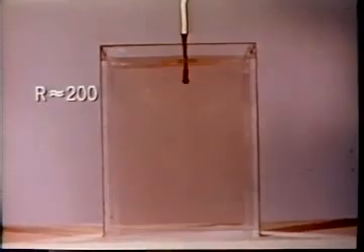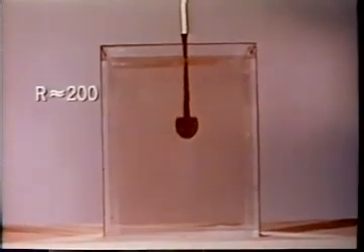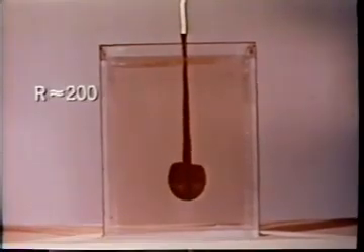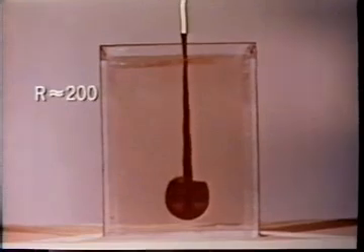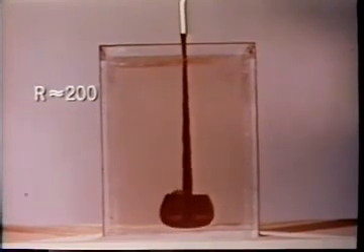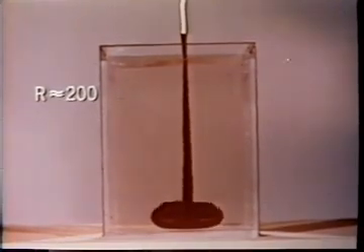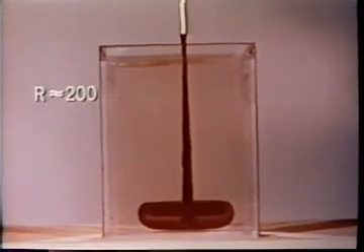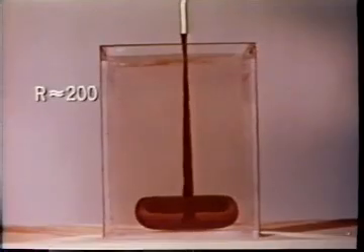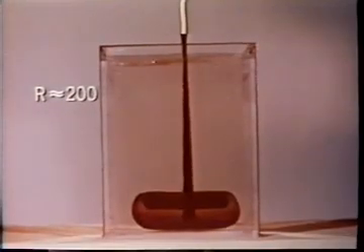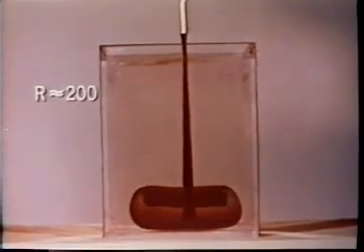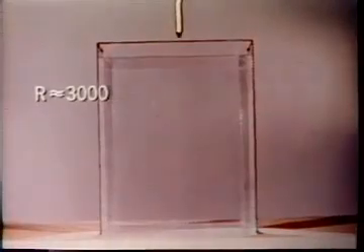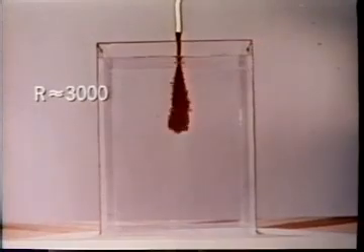At this Reynolds number, the jet penetrates many diameters. The tangential force acting on the outer surface of the jet is insufficient to reduce its velocity very much before it reaches the bottom of the box. This jet becomes turbulent.